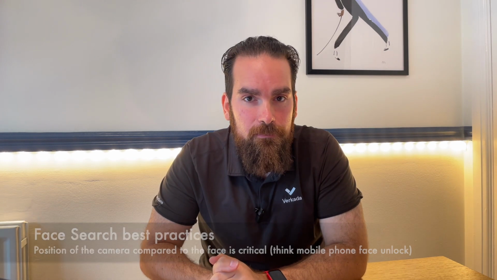And also in the airport, you are very, very close and looking directly into the camera if you're using an automated gate. I'm not saying that it won't work if the camera is slightly at an angle, but the more you deviate in any of the three coordinates, the more likely it is that the camera will make mistakes or not pick up the face altogether.